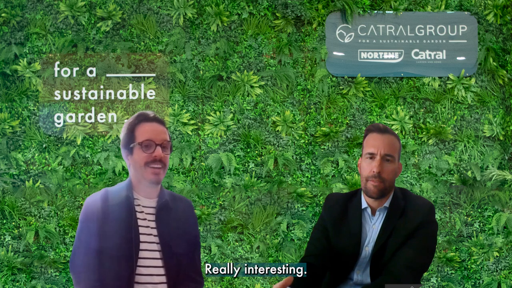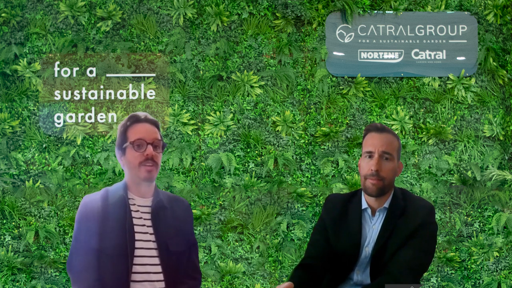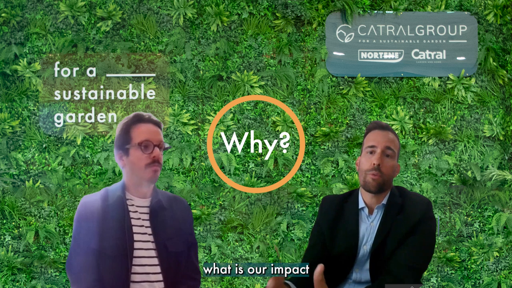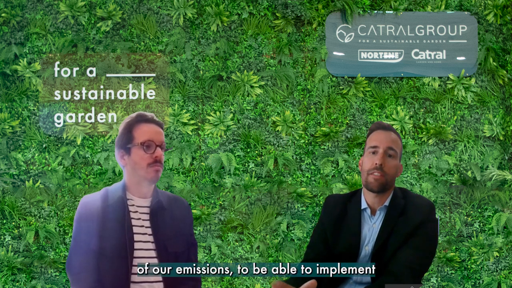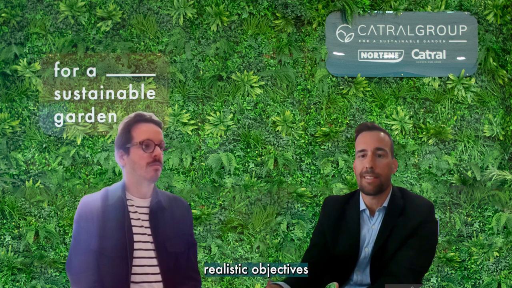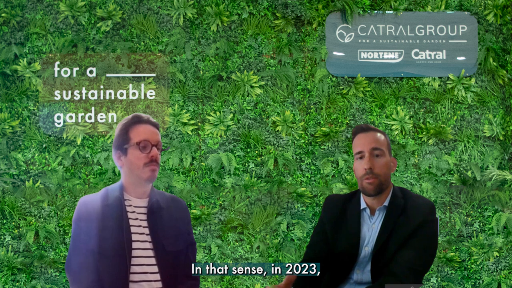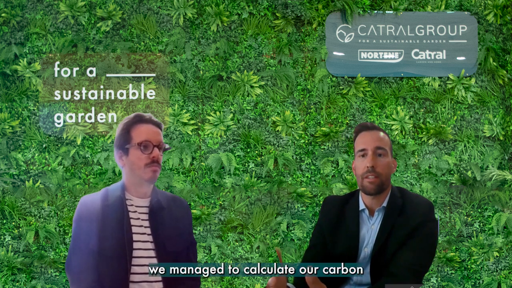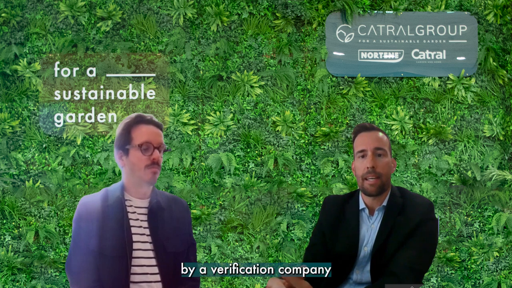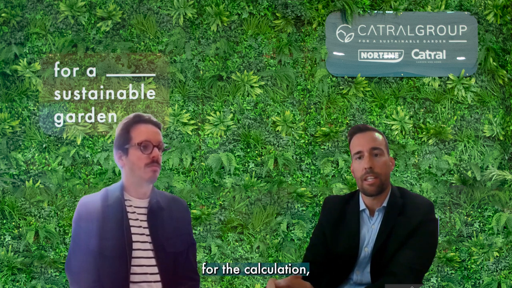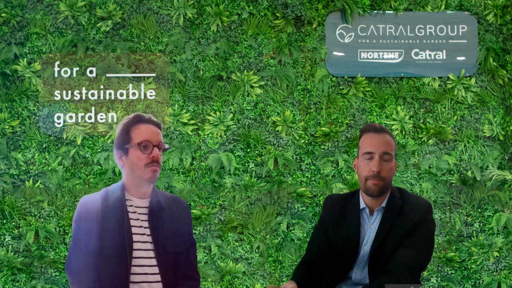Three scopes, really interesting. And why is it important for the group to know our carbon footprint? We need to know which is our impact to the environment and which are the sources of our emissions to be able to implement realistic objectives and action plans for their reduction. In that sense, in 2023, we managed to calculate our carbon footprint for the companies in the group, and we were audited by a verification company for the calculation in CATRAL Garden related to the own manufacturing processes.